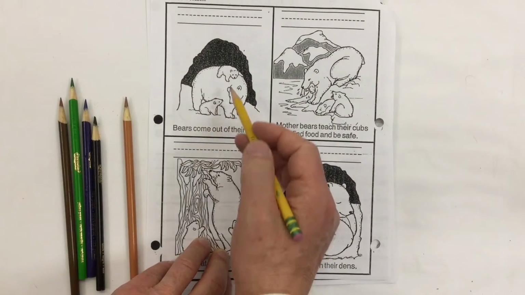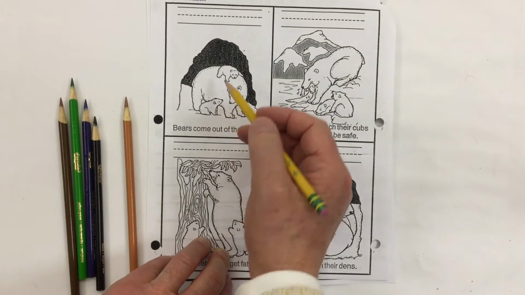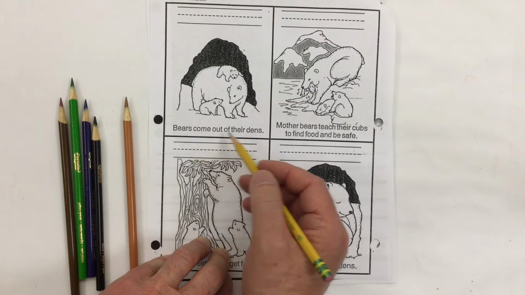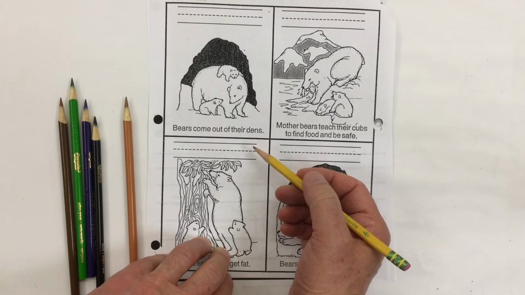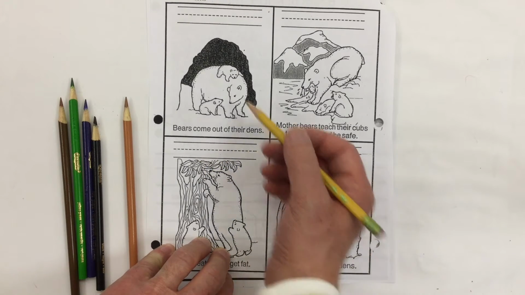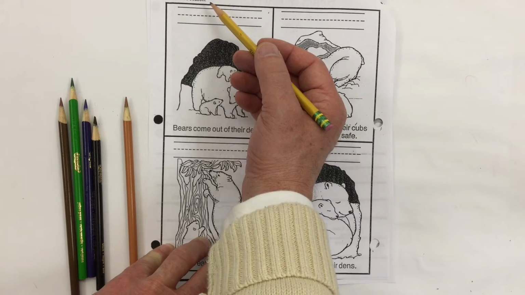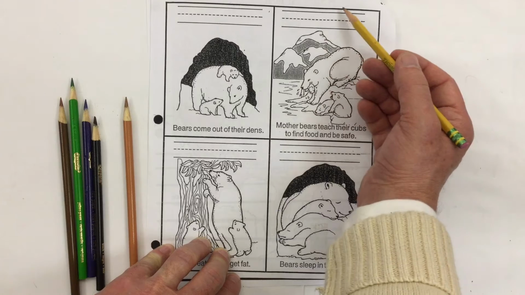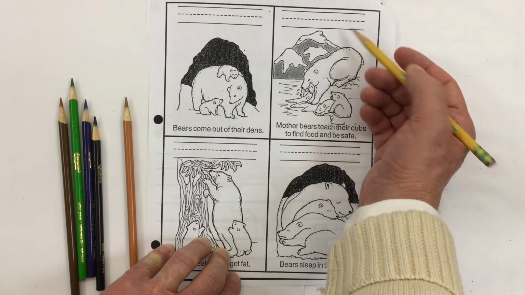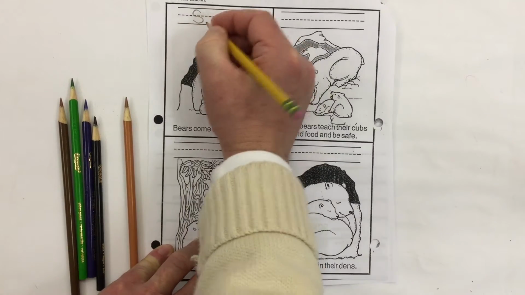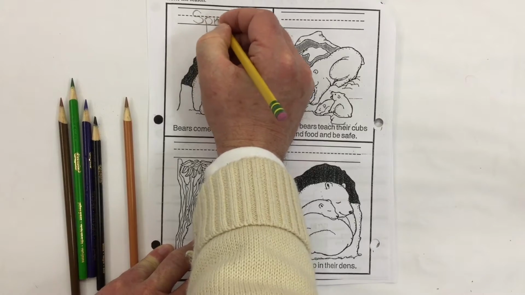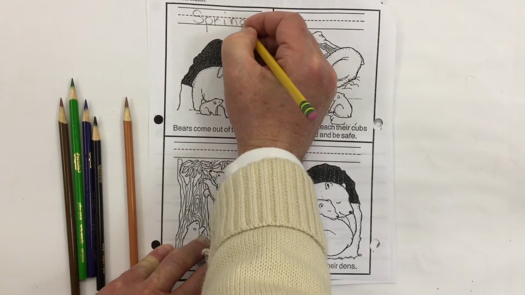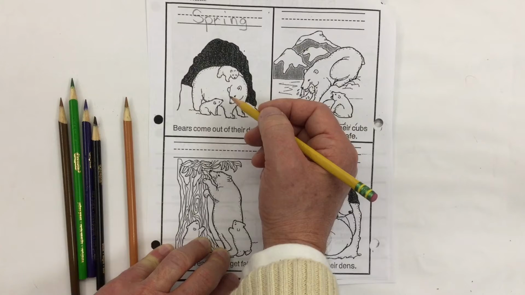Right here in this picture, mother bear, her little cubs coming out. It says, bears come out of their dens. Do we know what season bears come out of their den? Do they come out in the spring? In the summer? In the fall? Or in the winter? Any guesses? In the spring. S-P-R-I-N-G. Spring's going to be the first one.